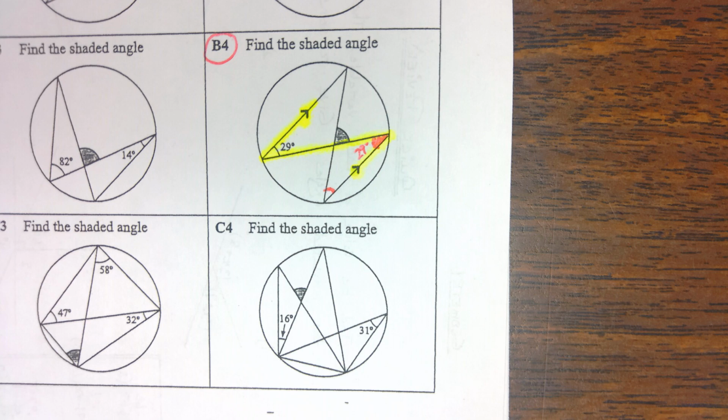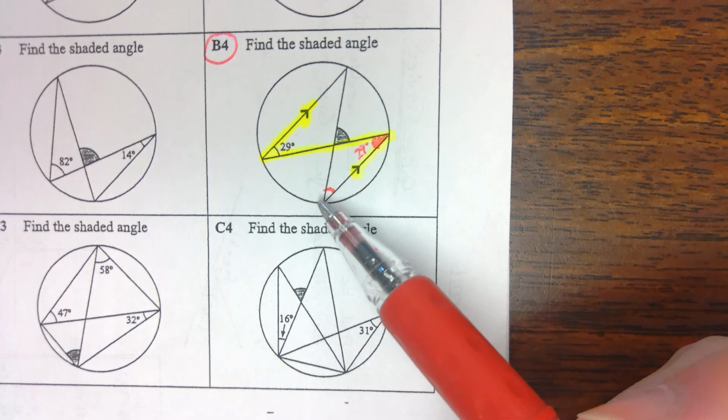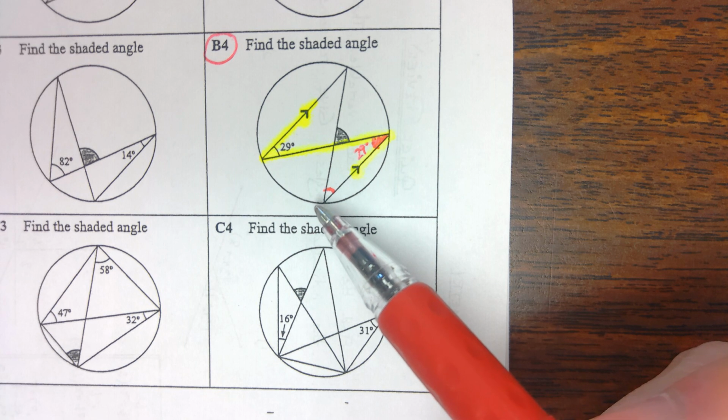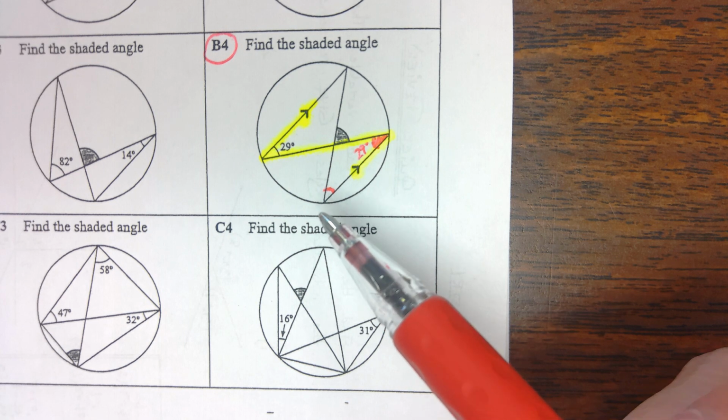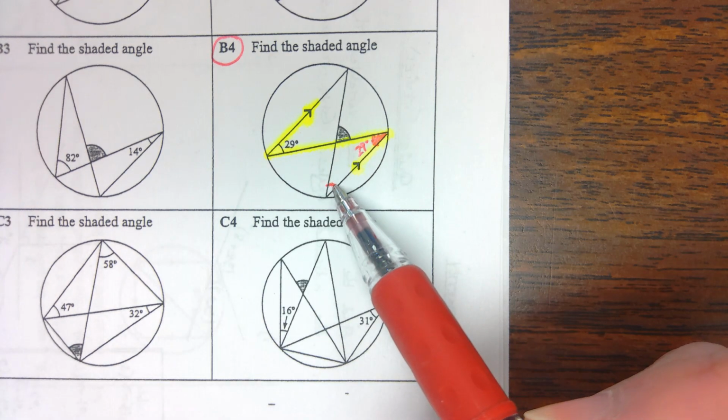How do I know what that angle is? 29 plus 29 minus 29. Okay, why? How do you know that's 29 as well? This one right here. How do I know that's 29? Carson? Because that other angle is 29.